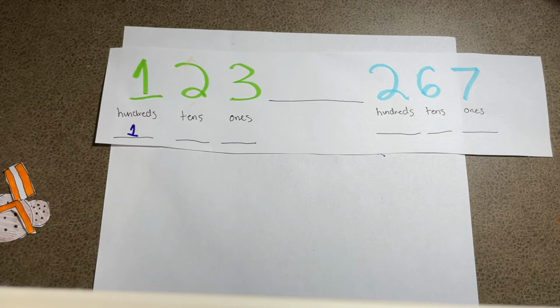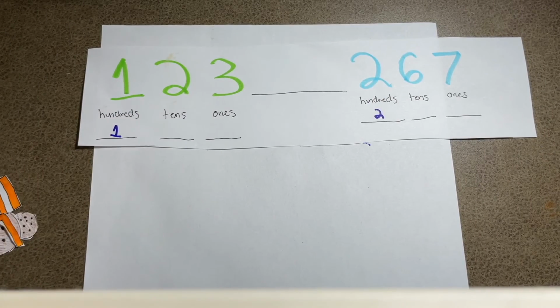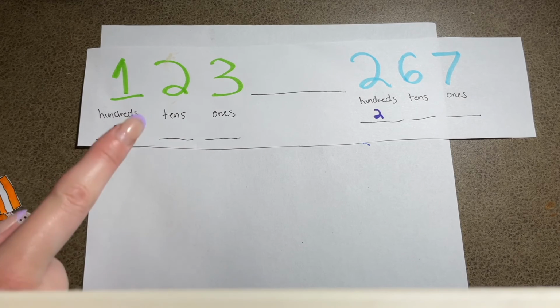What's going to be the hundreds number for 267? Perfect, 2. Great job. So now let's figure out which one of those two is bigger, because are 1 and 2 the same? No. So which one is going to be bigger? 2. Good job. So 267 is going to be bigger than 123.